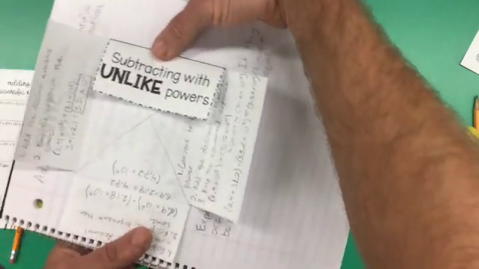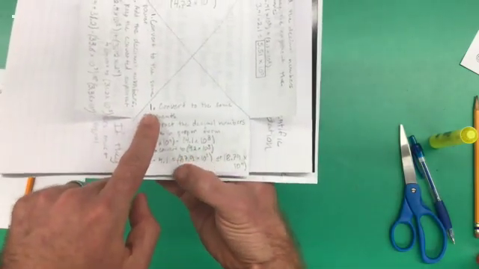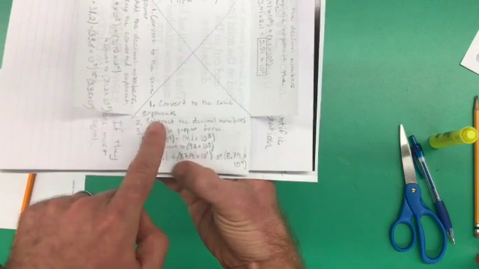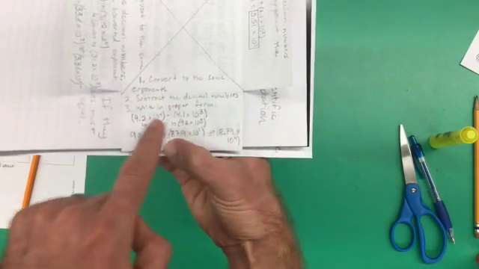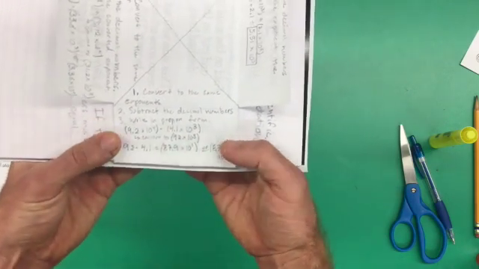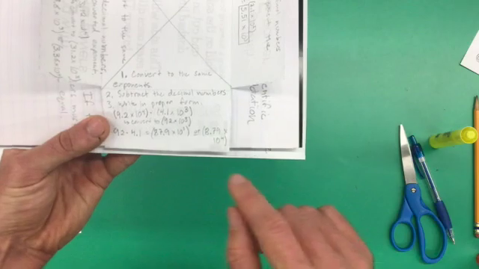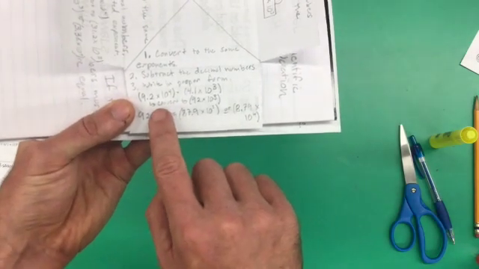But in the event we're subtracting with unlike powers, changes a little bit. Step 1, we have to convert to the same exponents again. Step 2, subtract the decimal numbers. Step 3, write in proper form. Very similar to adding with different exponents. So pause this, write down these notes. And let's go over our example.